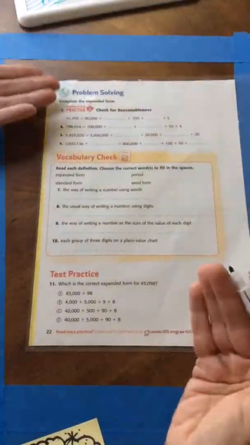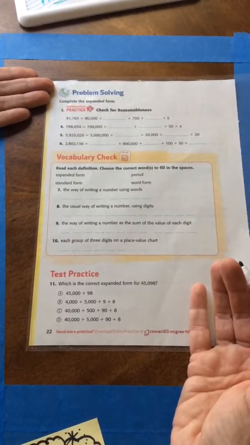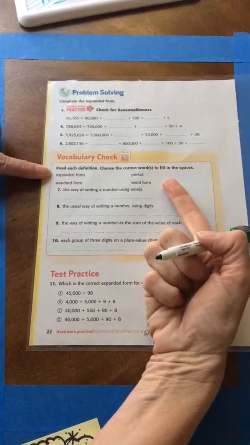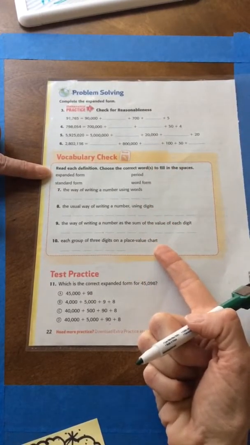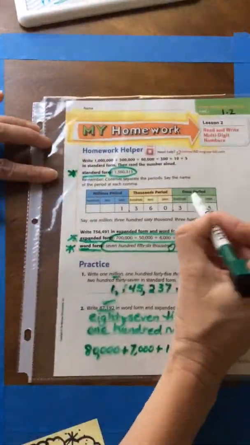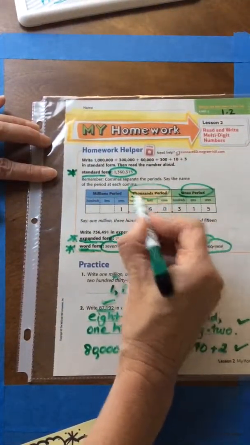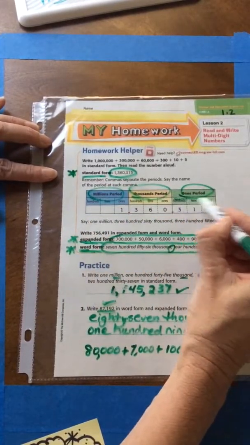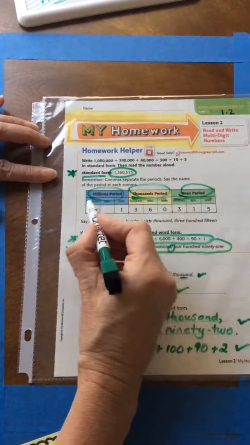So now you're going to go ahead and finish the back of your worksheet. Check and see all the answers to those vocabulary I just reviewed. Remember, your periods are these top things right here, okay? This is the ones period, thousands period, and the millions period.